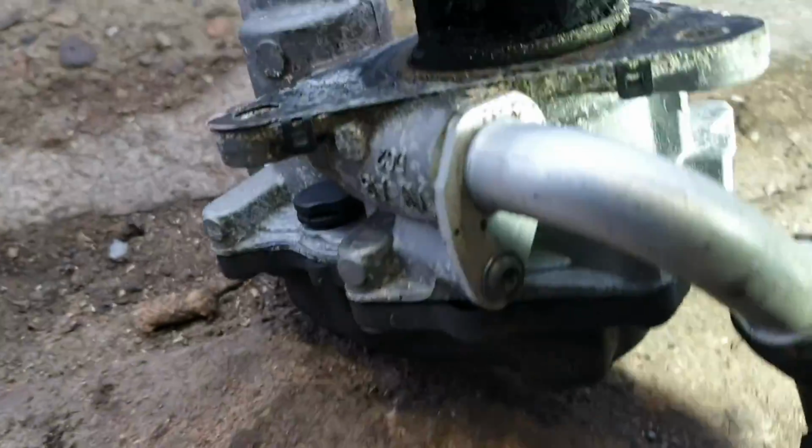And this is the inlet manifold, and also this is the throttle valve or throttle body with the bracket. But actually look at this.